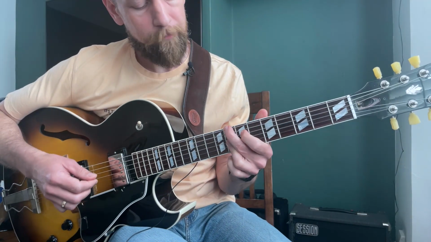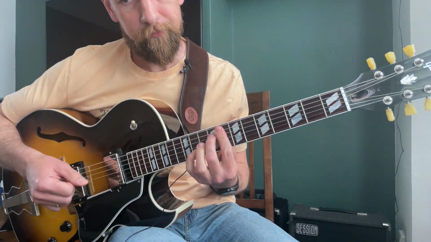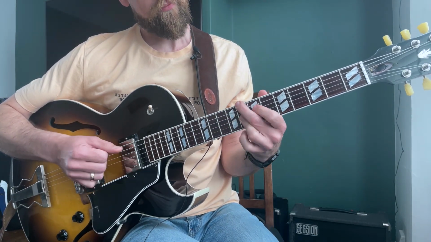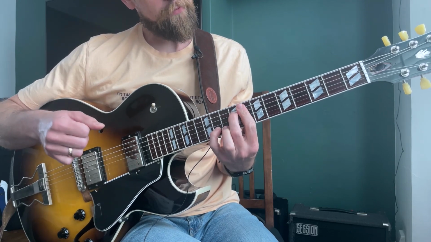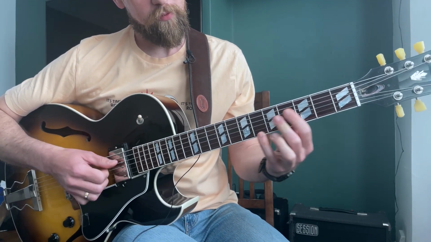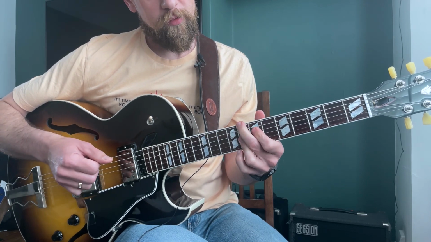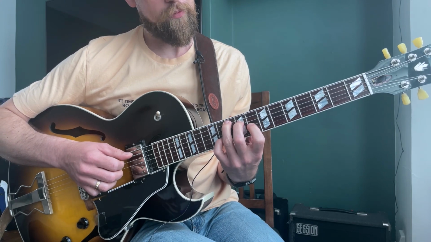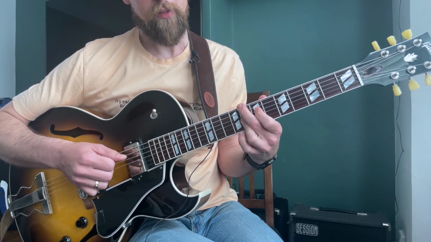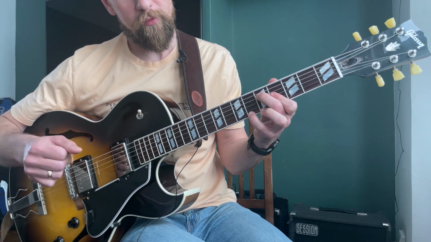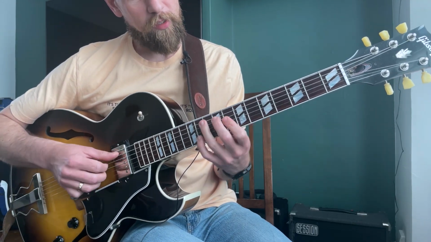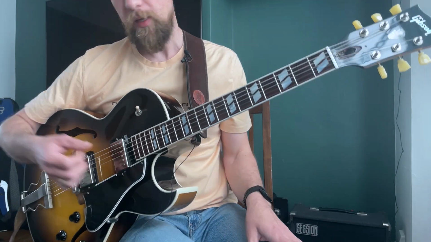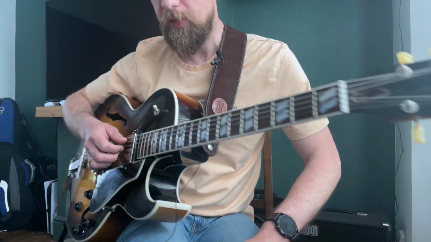Okay, another shape for the flat 5. That's probably a familiar sound, isn't it? For the flat 5, same as this one. Let's do it with the sharp 5. Yeah, same as that one. Same shape, it just sounds slightly different on the different string sets. Anyway, this is very nice.